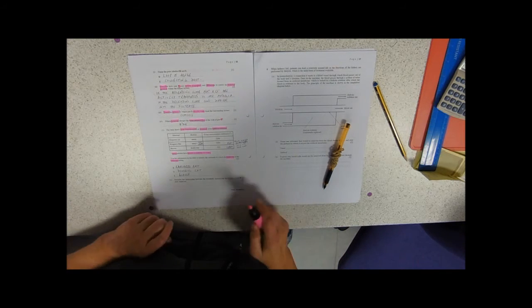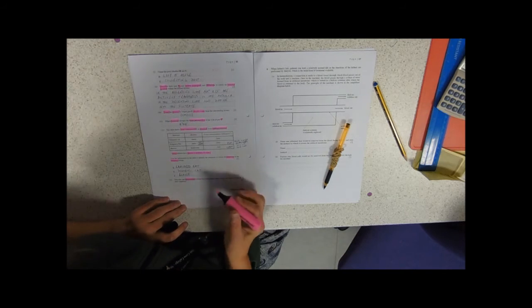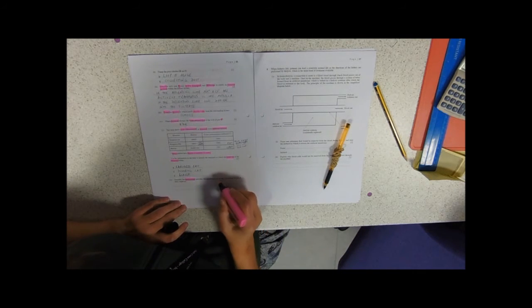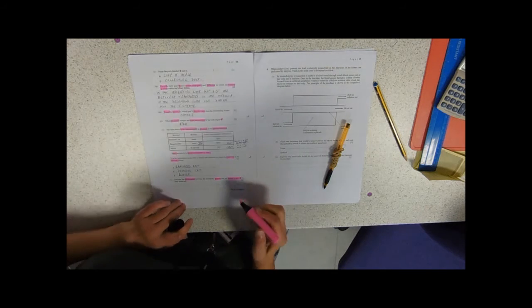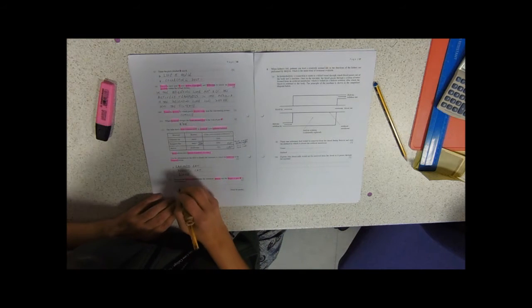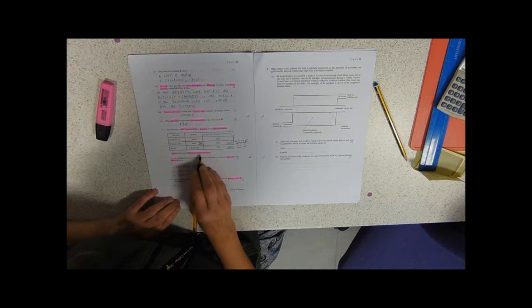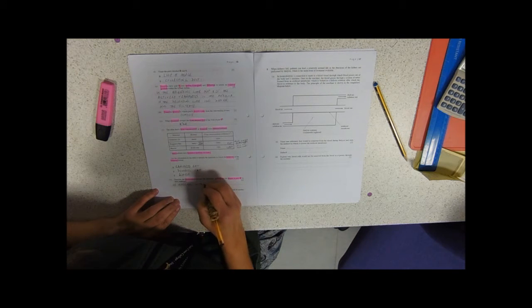6. Describe the relationship. So I'm going to say as something gets longer, and I'm looking at the habitat and the length of the loop. So now it's limited availability of water. Habitats with limited availability of water.